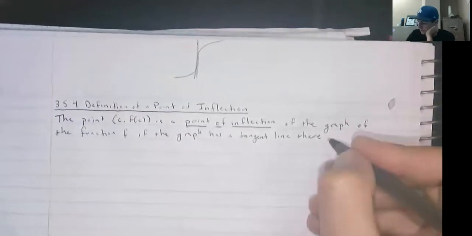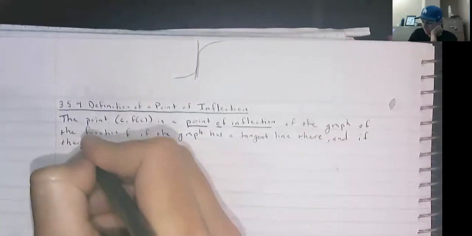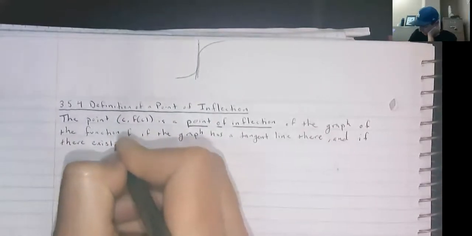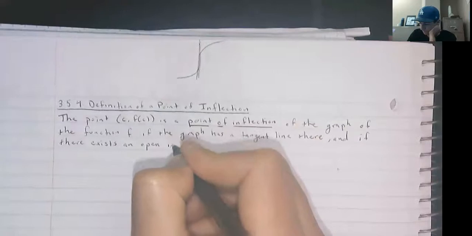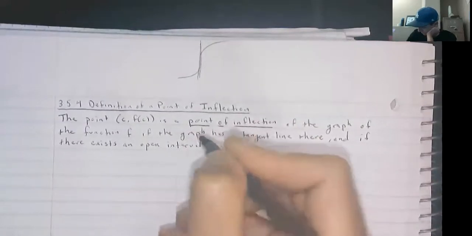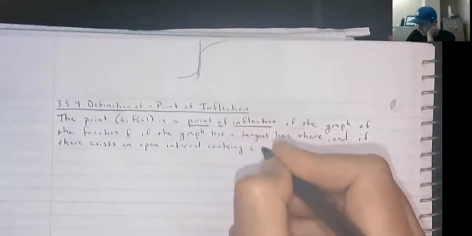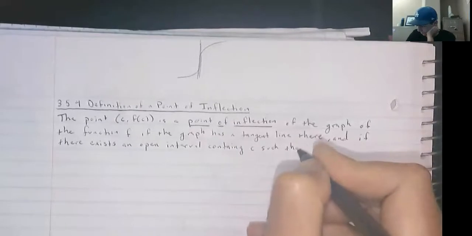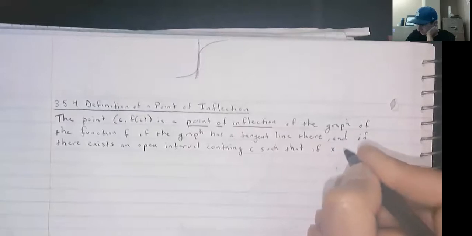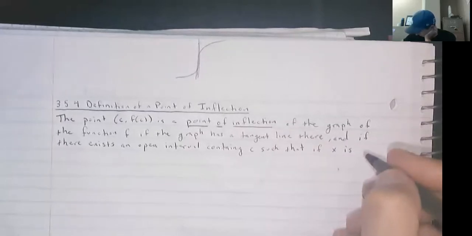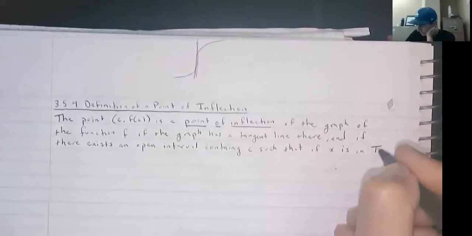And if there exists, what does there need to exist? An open interval containing c such that, what? If x is in I, I guess I is going to be our interval, sure. Snuck that in there.